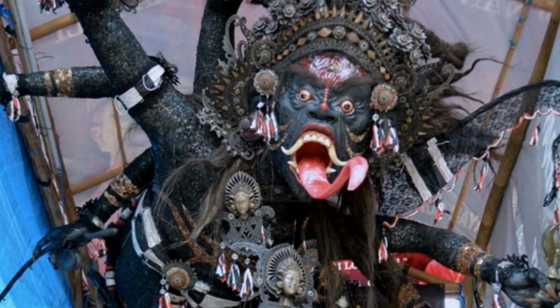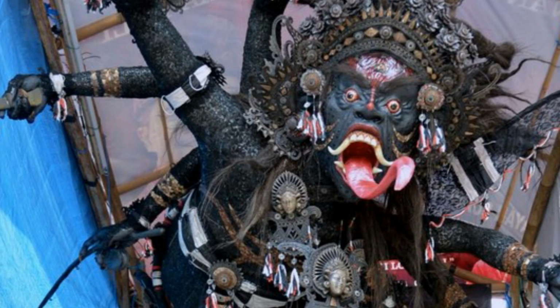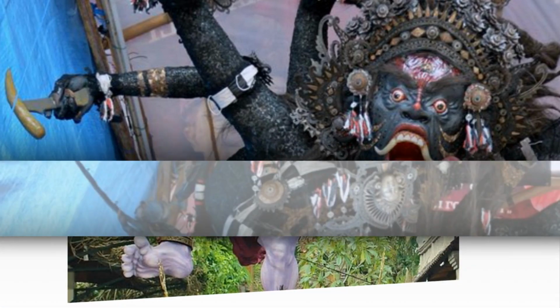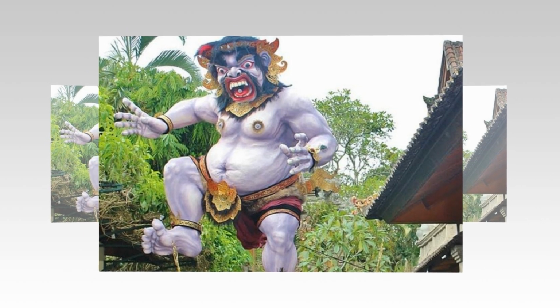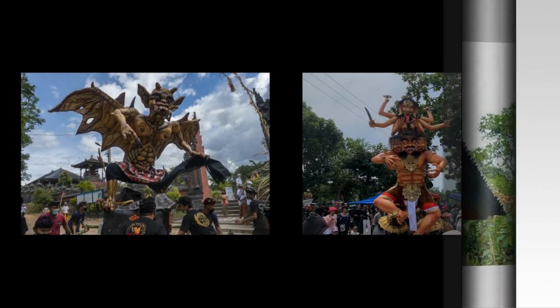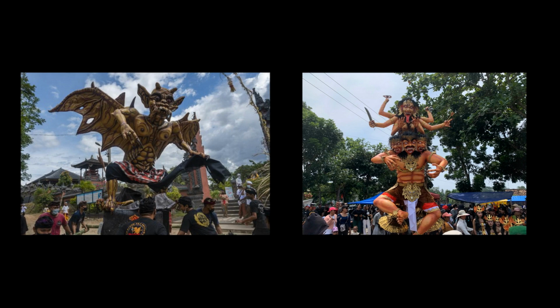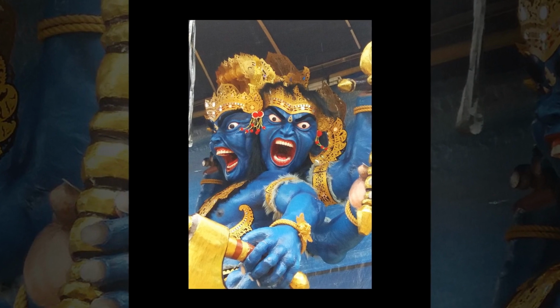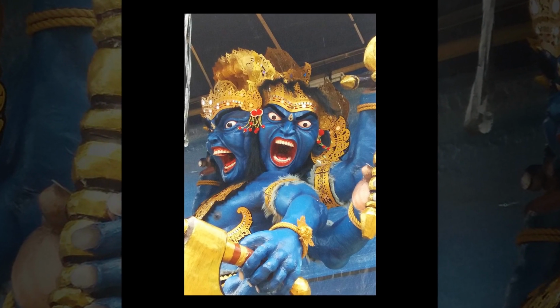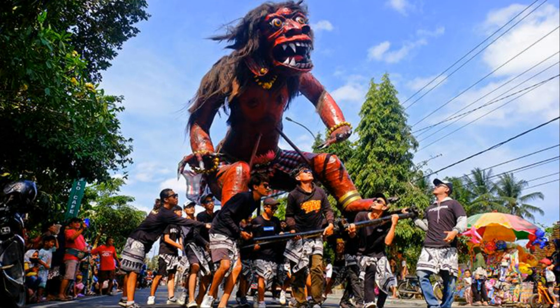During the procession, the Ogoh Ogoh is rotated counterclockwise 3 times. This act is done at every T-junction and crossroad of the village. Rotating the effigies during the cremational parade on the eve of Nyepi represents the contact of the bodies with the spirits. It is intended to bewilder the evil spirits so that they go away and cease harming human beings.